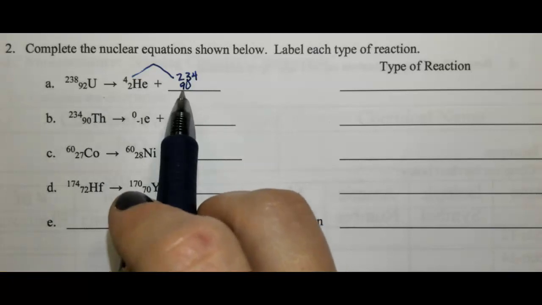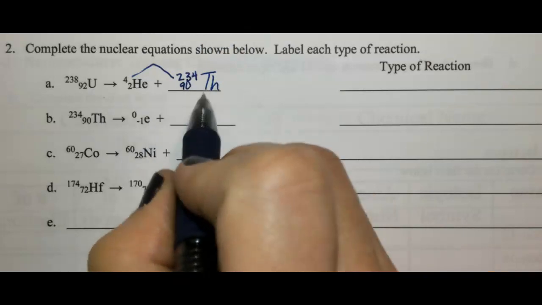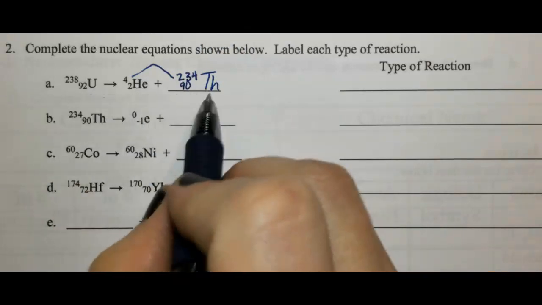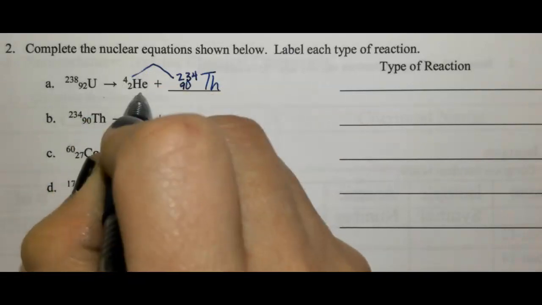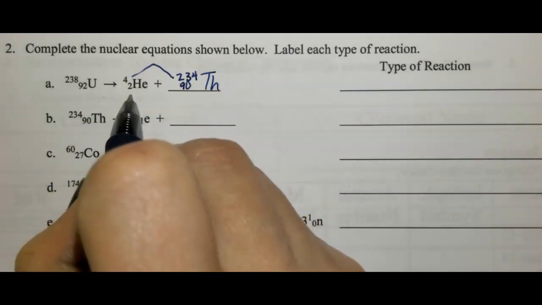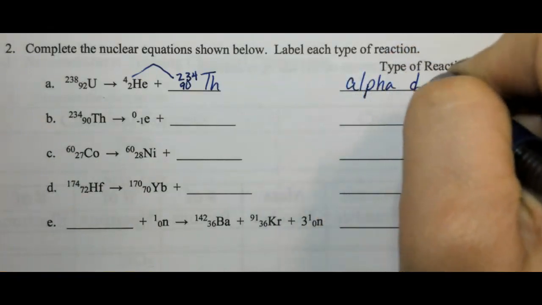Now we look on the periodic table to determine that number 90 is thorium. And then this is the isotope that we get in this nuclear reaction. This is going to tell us what type of reaction it is. When you see a helium nucleus, that means that an alpha decay has occurred.